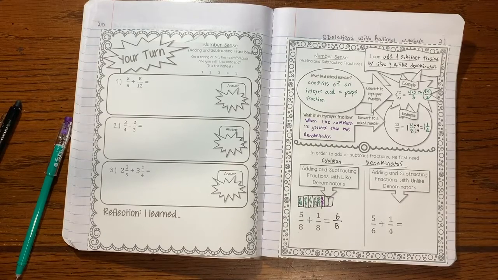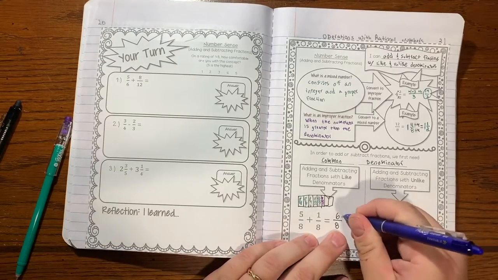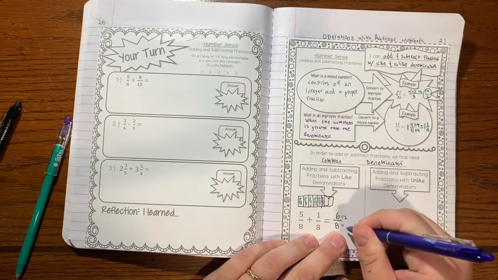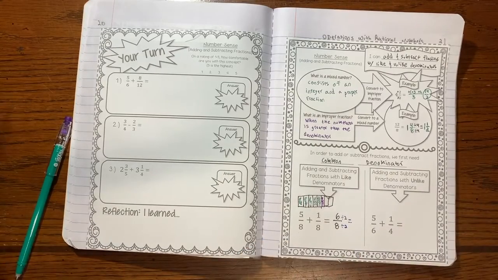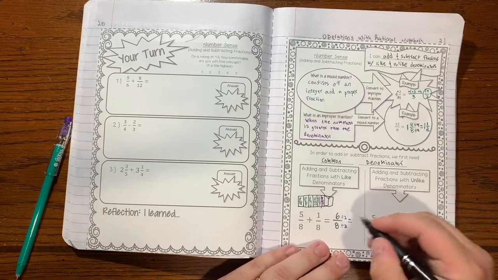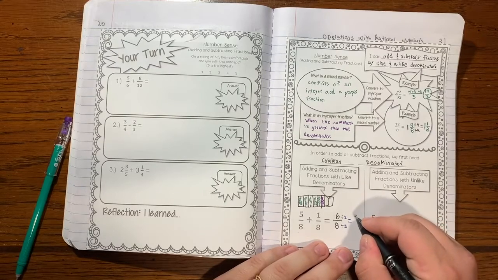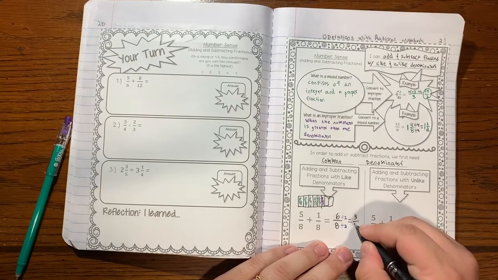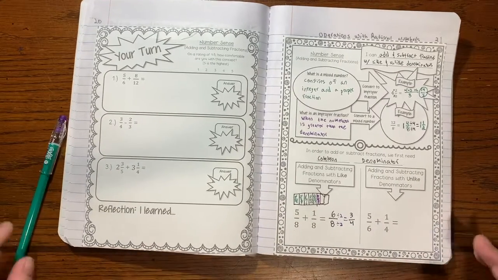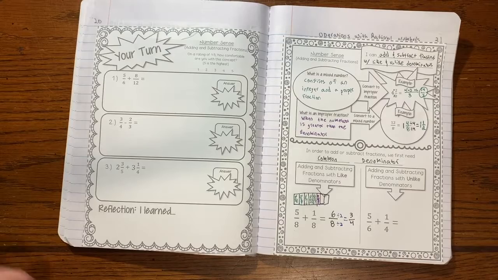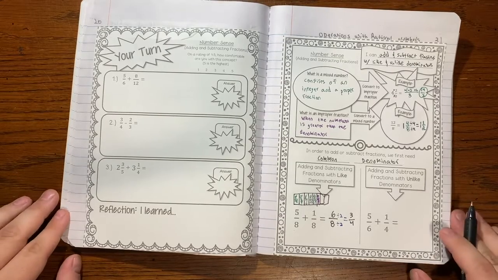So to reduce it, I'm going to divide both the top and the bottom by 2. And that's going to give me my final answer. So 6 over 8 is the same as 3 over 4. And that's my answer. So that's with like denominators. It's a little bit more tricky when you have unlike denominators, and that's the problem we're about to do next.